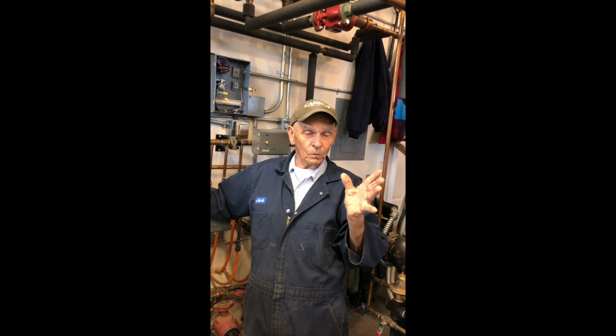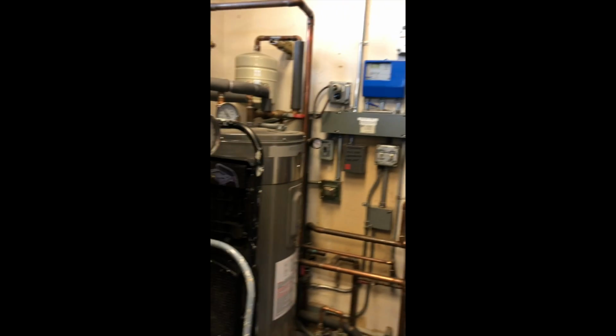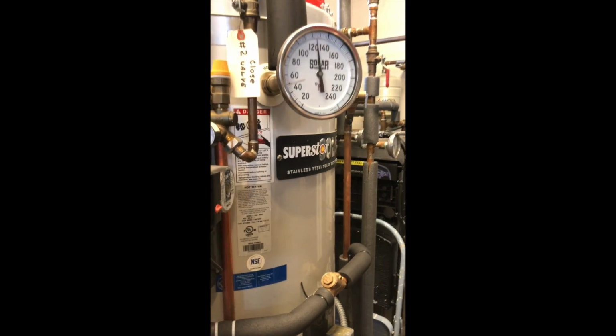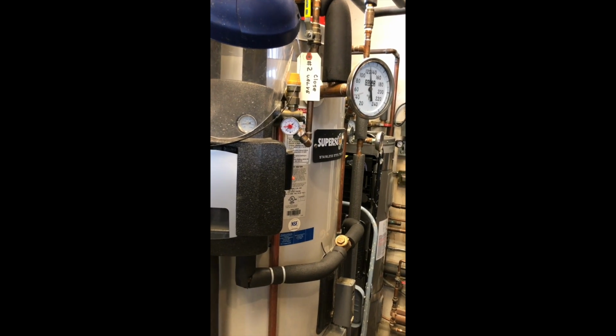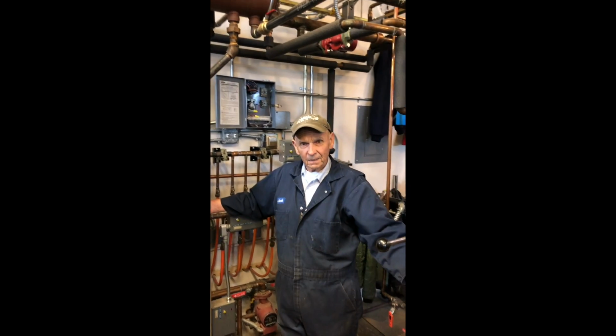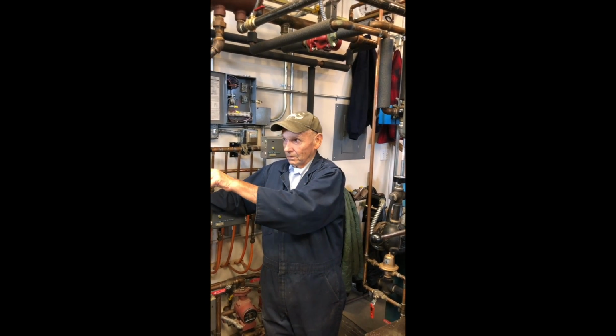It also starts the domestic water pump, the hot water pump, through the circuit, through the heat exchanger, and it will raise the temperature of the water in the first tank, the solar tank. As soon as the temperature drops to about 180, it will shut down the bonus room.